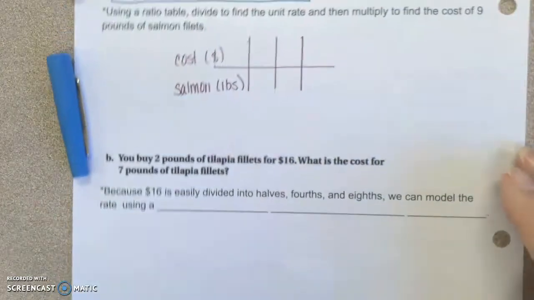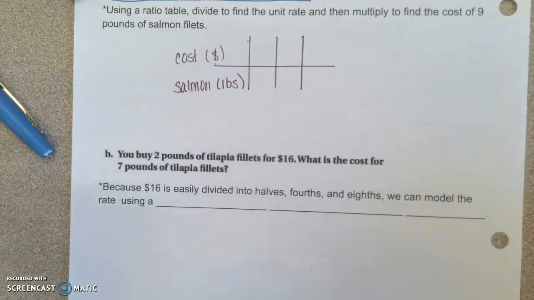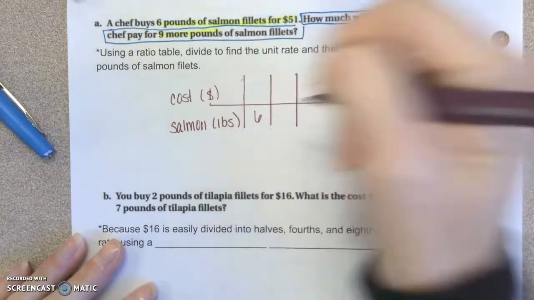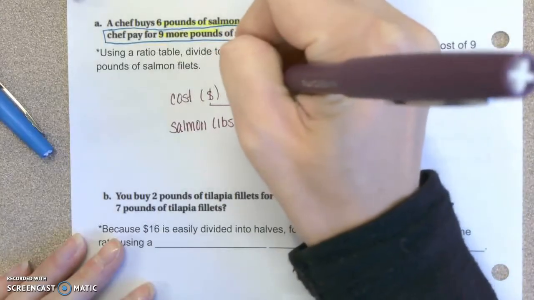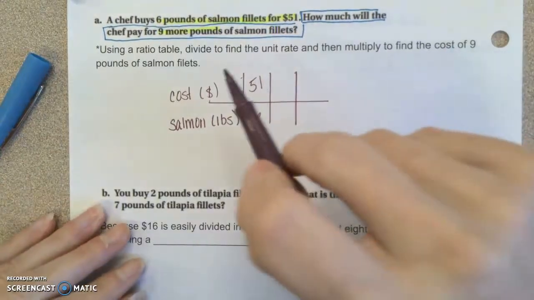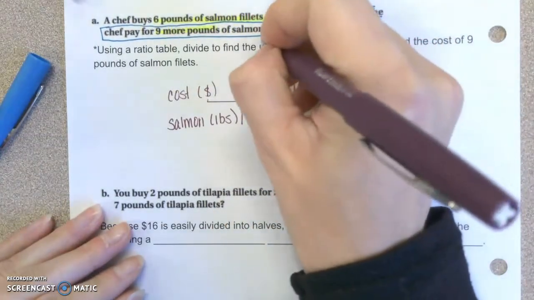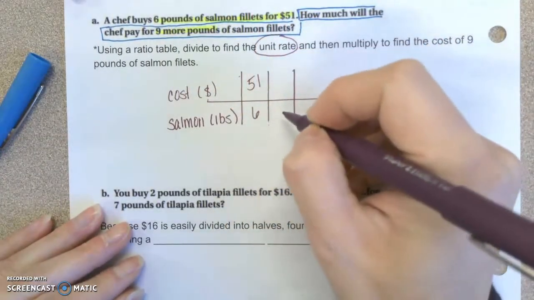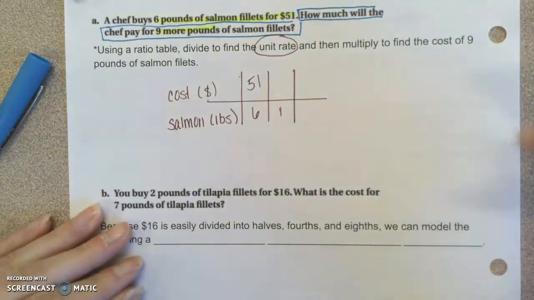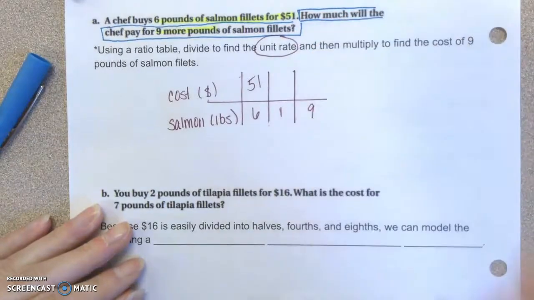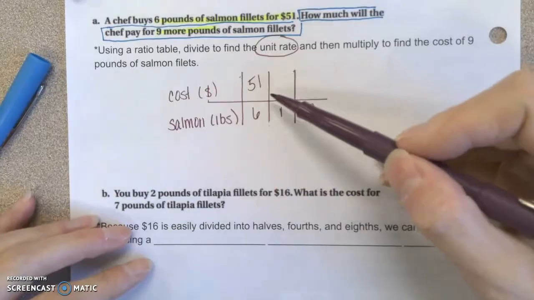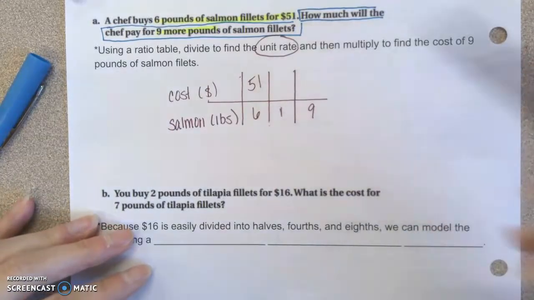Okay. And then we'll look at what we know. 6 pounds of salmon is $51. 6 pounds, $51. So what you're going to do is you're going to get the unit rate by dividing down to 1. Then you're going to multiply to get to 9 pounds. Go ahead and pause your video and figure out what the cost of 1 pound of salmon would be.